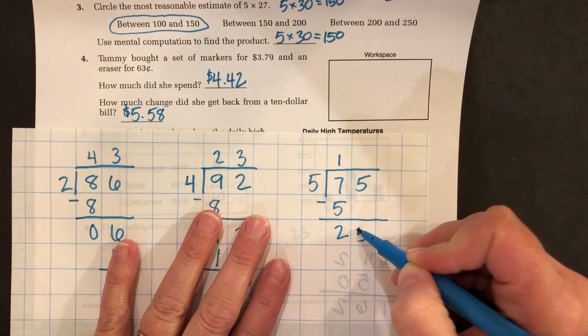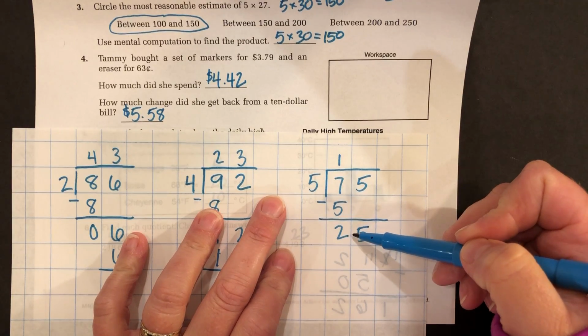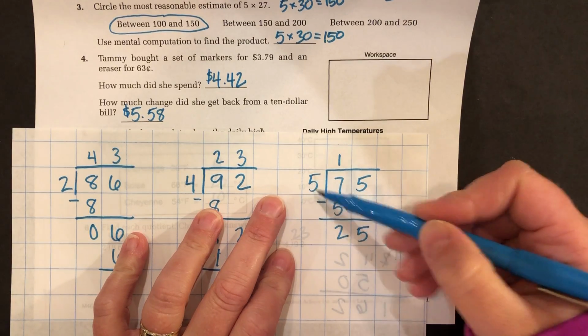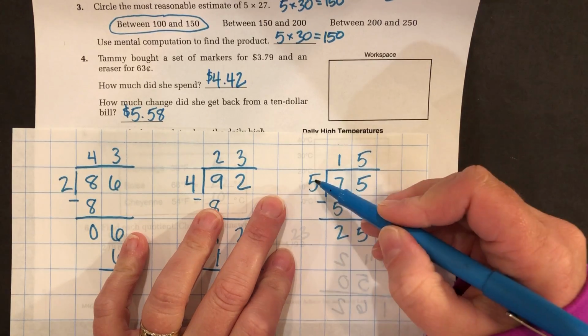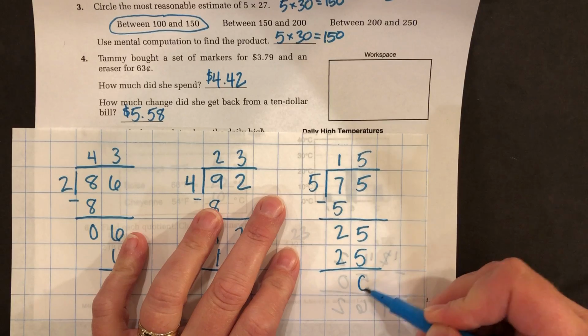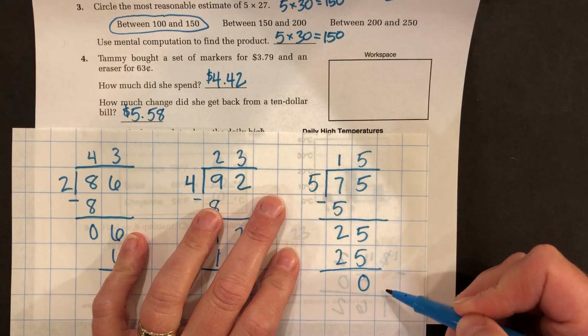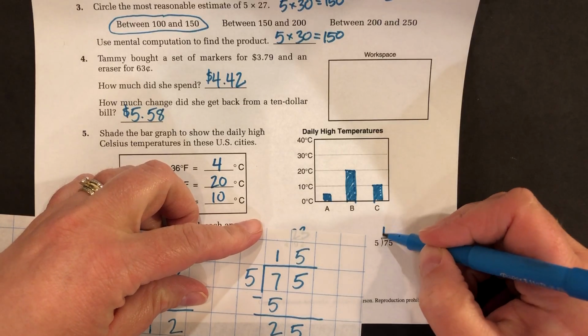Bring down the next number. Now we do 5 into 25. 5 goes into 25. 5 times 5 is 25. We have nothing left over and nothing else to bring down. So our answer is 15.